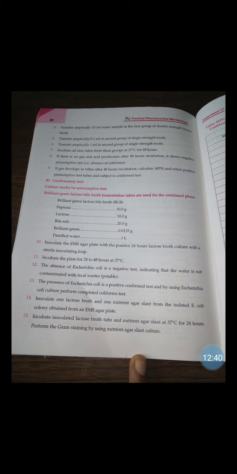Then inoculate 1 lactose broth and 1 nutrient agar slant from the isolated E. coli colony obtained from the EMB agar plate. Then incubate the inoculated lactose broth tubes and the nutrient agar slant at 37 degrees Celsius for 24 hours and perform the gram staining by the use of the nutrient agar slant.